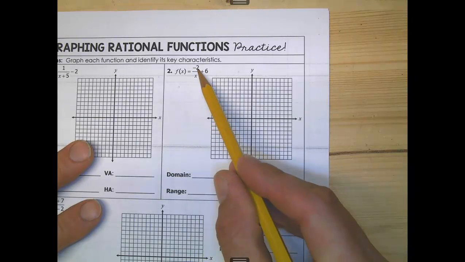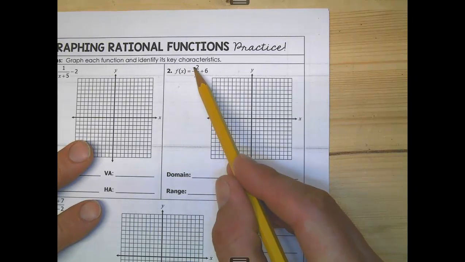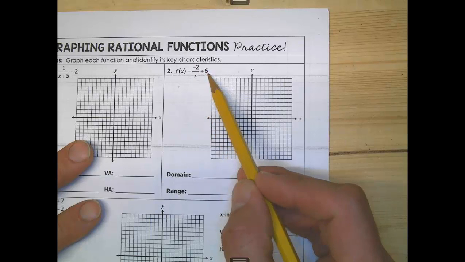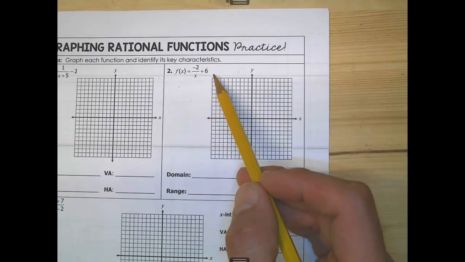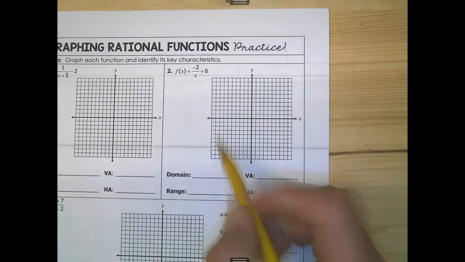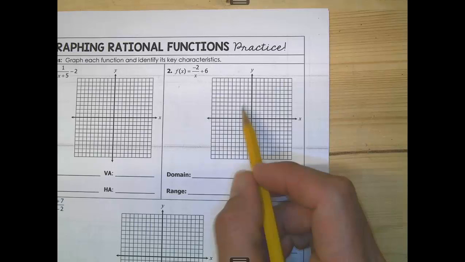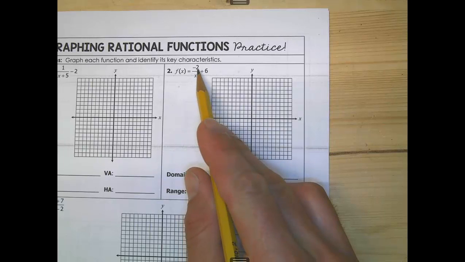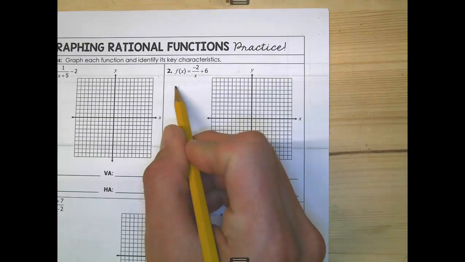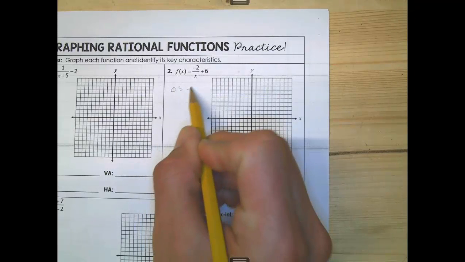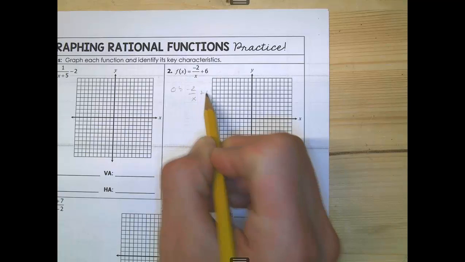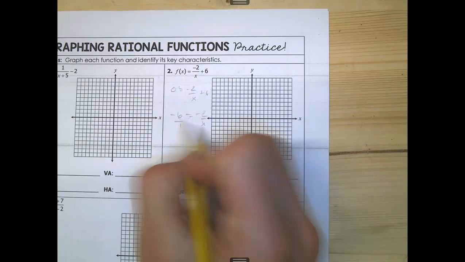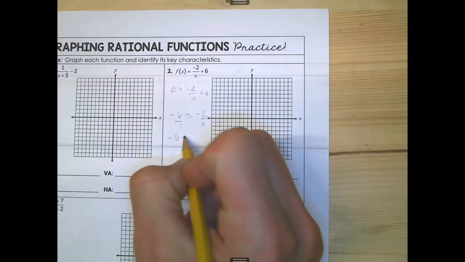Number 2 has a vertical stretch and a reflection over the x-axis, and then it's been shifted up 6 units. All right, so let's start by graphing the x-intercept. The x-intercept is where y equals 0. So the question is, where is this thing equal to 0? 0 equals negative 2 over x plus 6. Subtract 6 from both sides. Let's cross multiply.